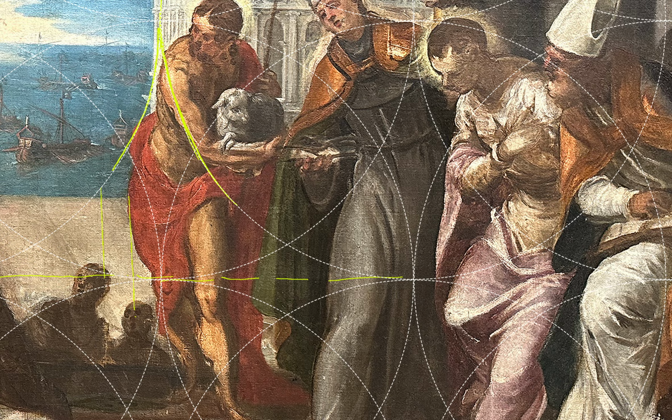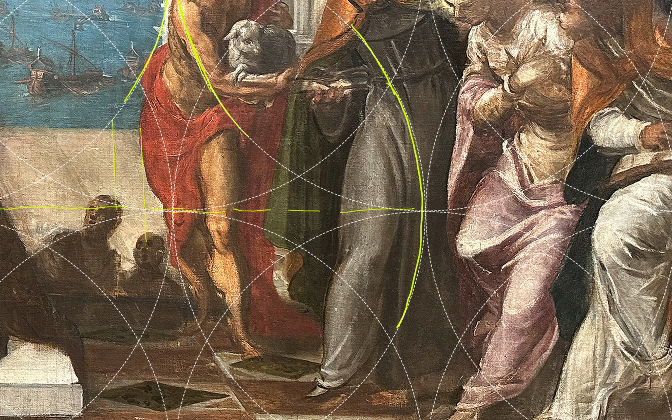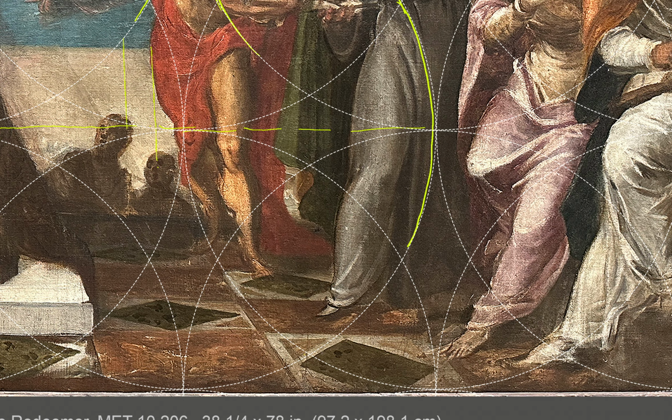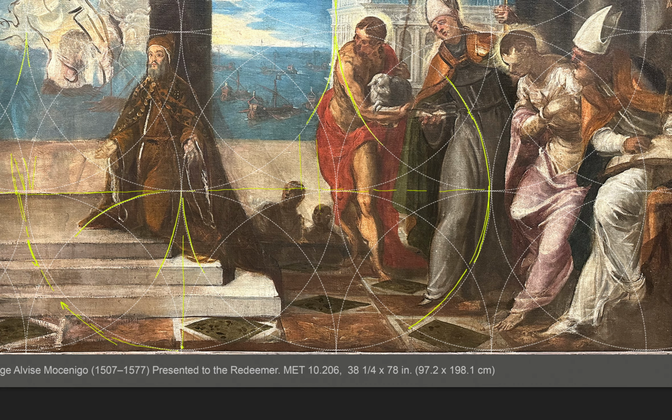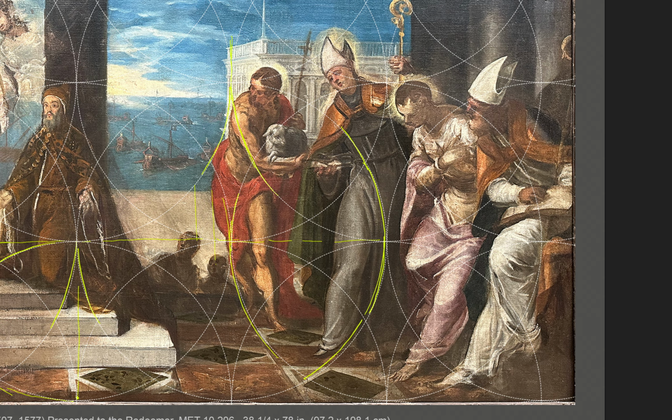And this figure, look at these robes. Over here as well. The shoulder of this figure.